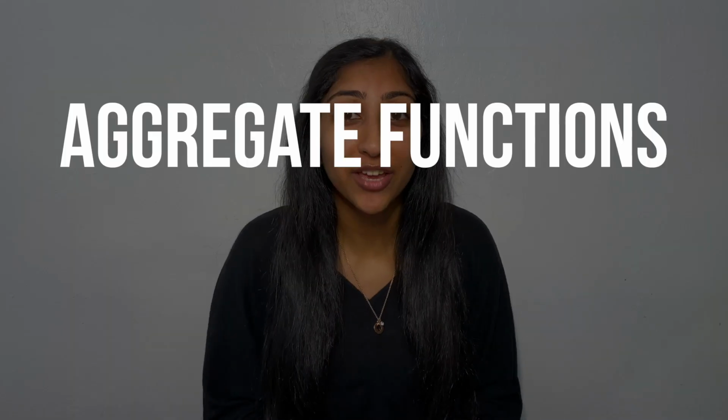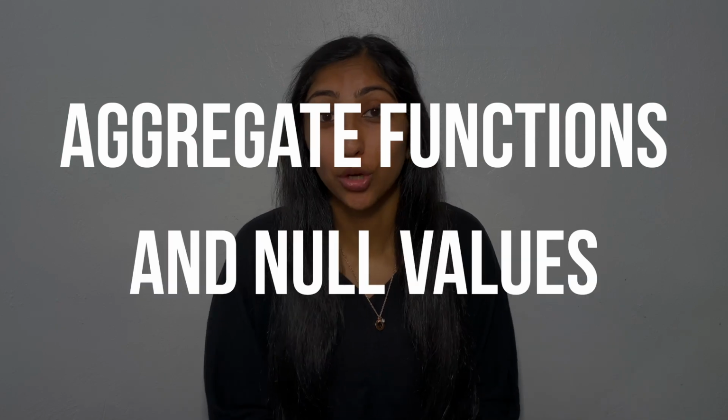Another gotcha in SQL comes from aggregate functions and how they handle null values. In SQL, we have different aggregate functions that we can use, like count, average, sum, and more. If we have a column that has some null values in it, for the most part, applying these aggregate functions will just ignore the null values.